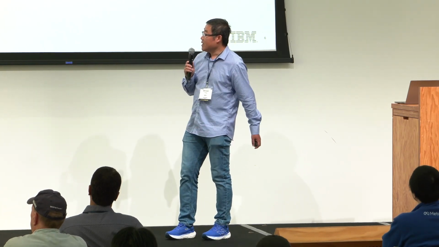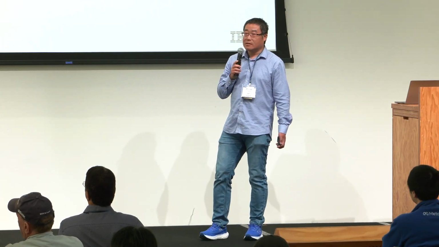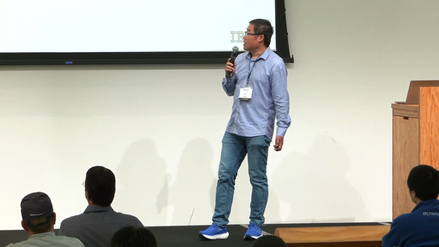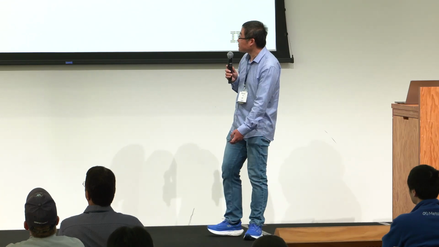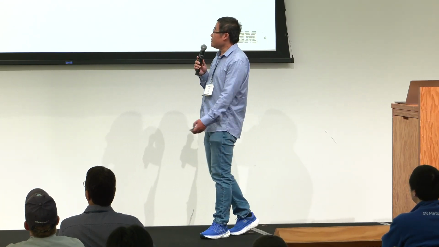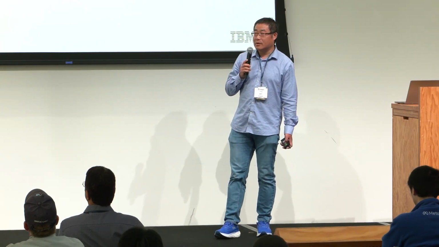The other way to solve the UDF issue is, of course, to implement the UDF in C++, but sometimes it's very, very hard. And the next one is the rule-based cost model. It's used to decide when we should fall back and when we should offload.